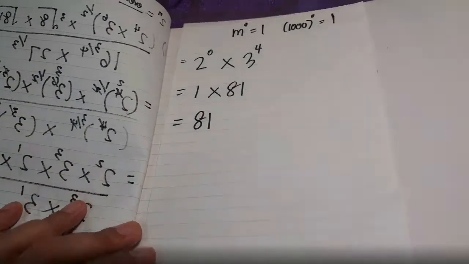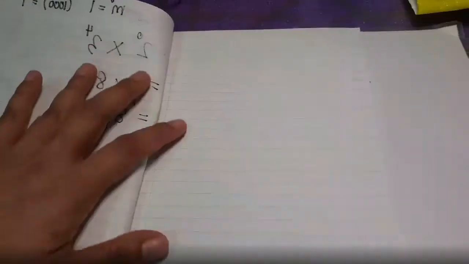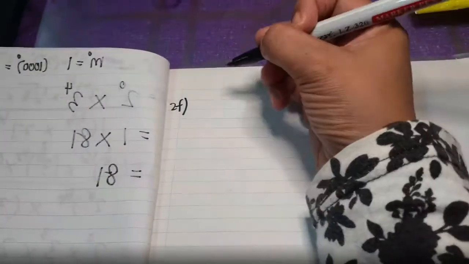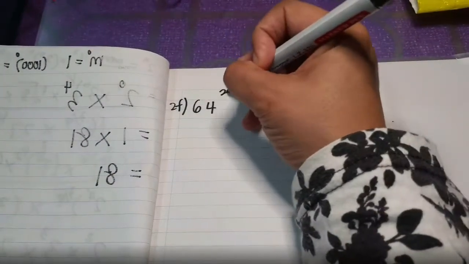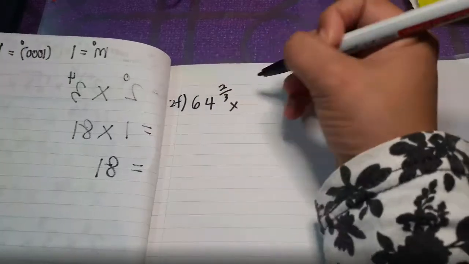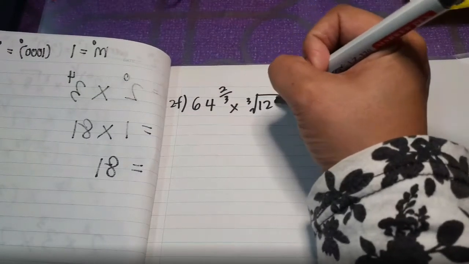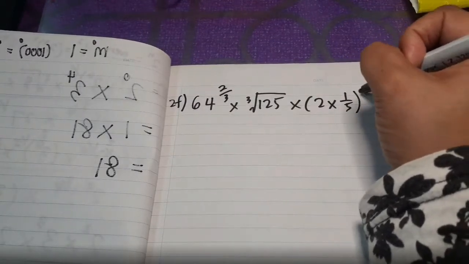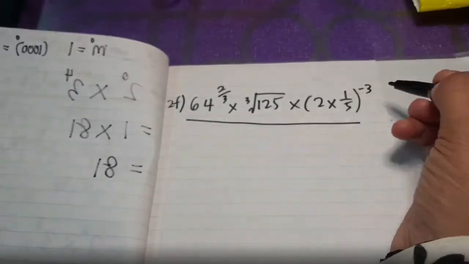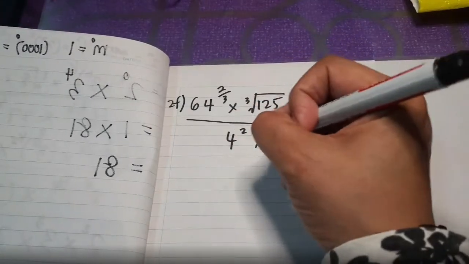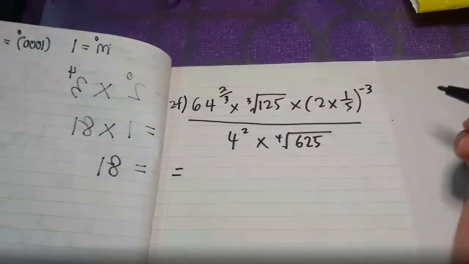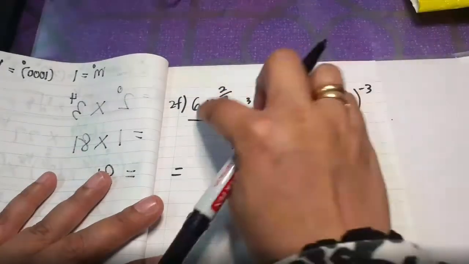Okay, good, good. Next, last one, 2f. Okay, good. 2f. 2 over 3, 64 to the power of 2 over 3, cube root of 125, multiply 2 multiply 1 over 5 to the power of negative 3, over 4 to the power of 2 multiply the fourth root of 625. Okay, 64.